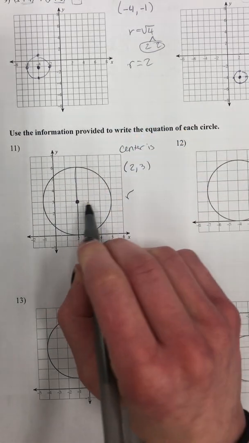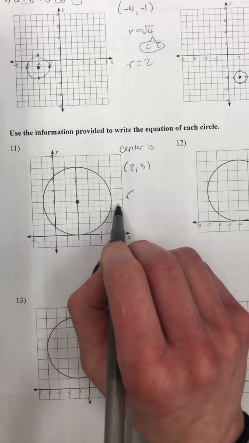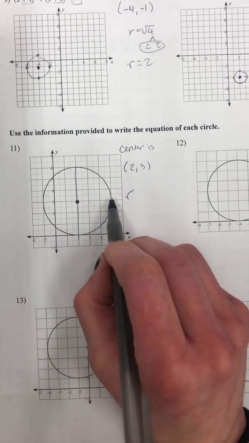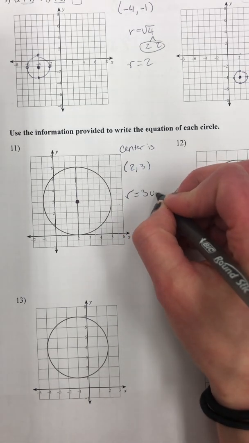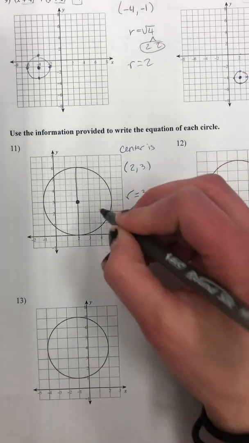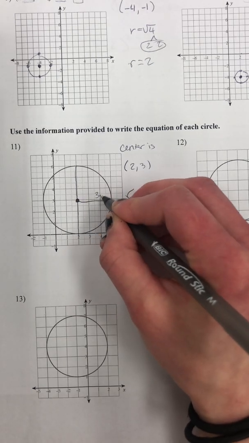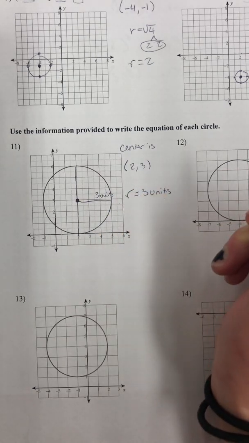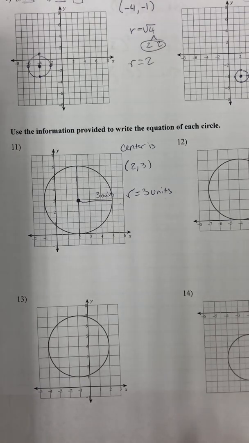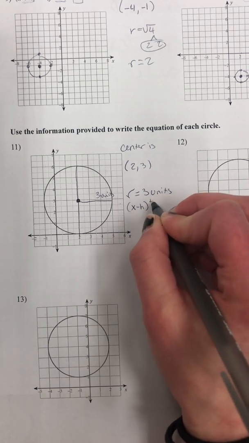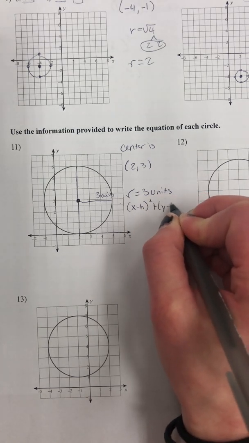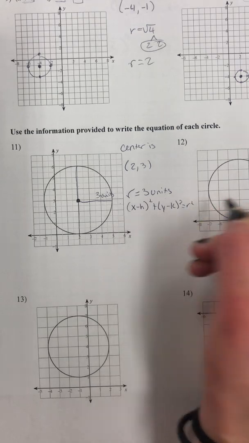The radius is how far the center is from the edge. So if I look, it's 1, 2, 3. The radius is 3 units. So now that I have this information, we can plug it into our formula like we did before. We're going to start with x minus h squared plus y minus k squared equals r squared.